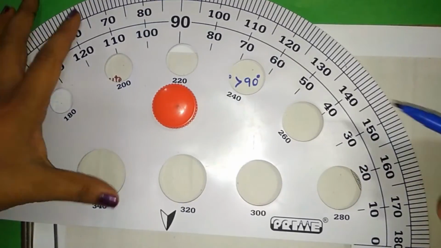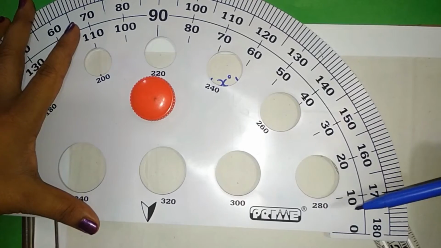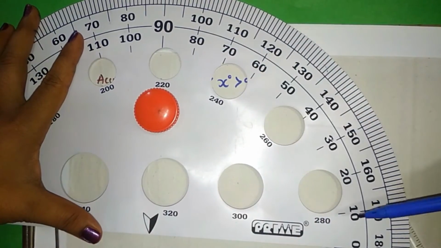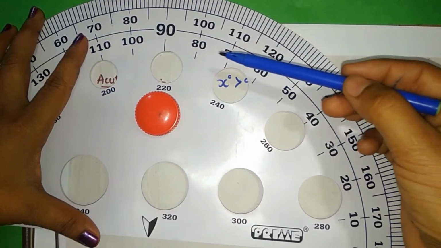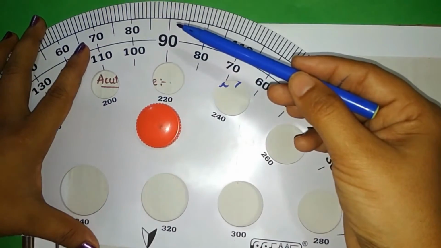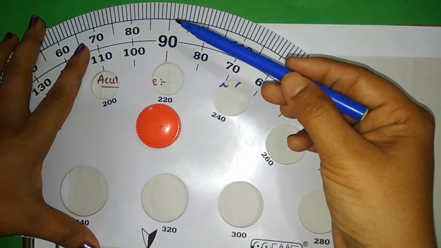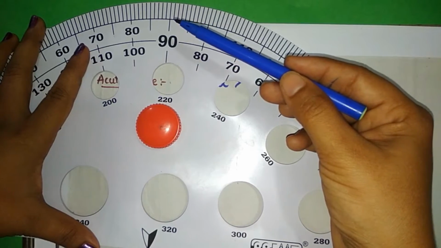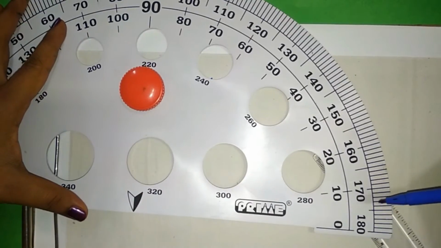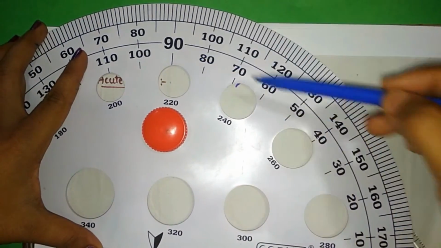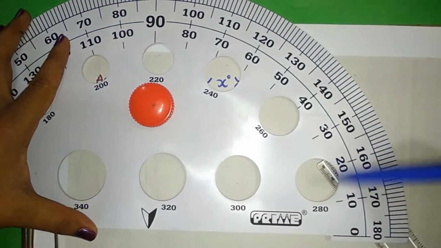You can see here, it may be 10, 20, 30, 40, 50, 60, 70, 80 till 90. We can't take 90, but less than 90 it may be 89, or more than 0 it may be 1 degree also. Whichever degree comes in between 0 and 90, such types of angles are examples of an acute angle.